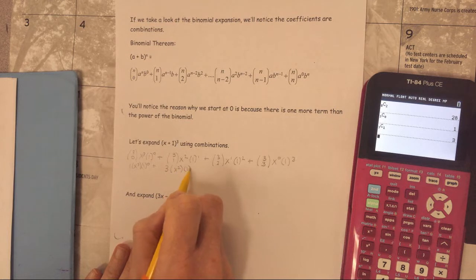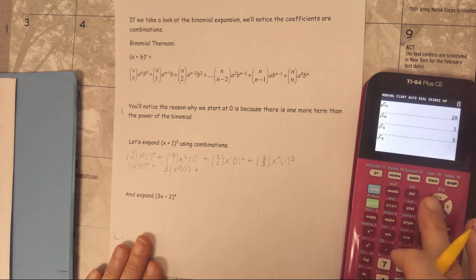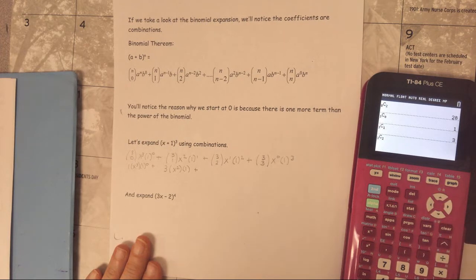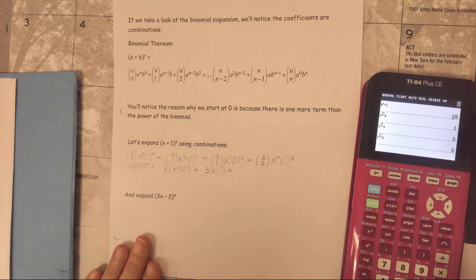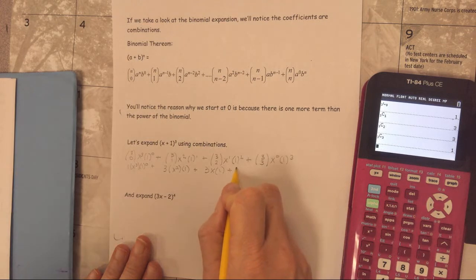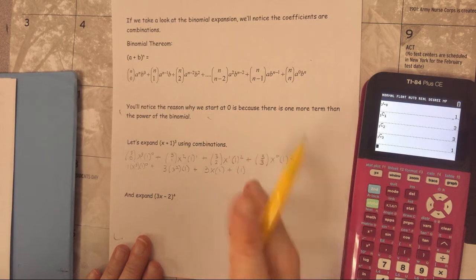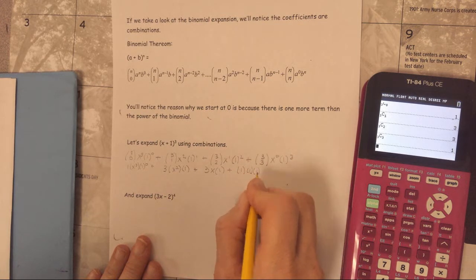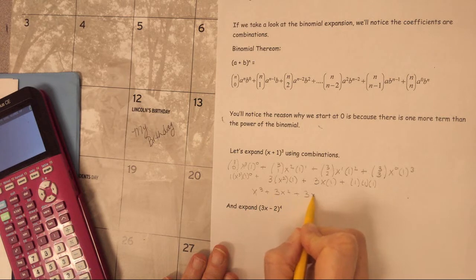X squared 1 plus, again, just go back up here, copy that, go over, choose 2. That's going to give me my 3 again. And then finally, 3 choose 3, you can imagine will be 1. X to the 0 is 1, and 1 to the 3rd is 1. So then, just simplifying, I have x to the 3rd plus 3x squared plus 3x plus 1.